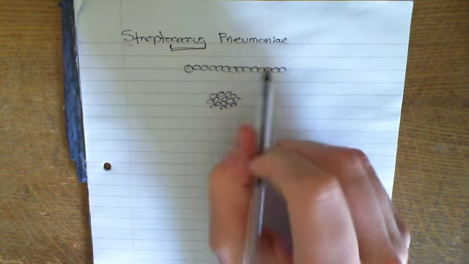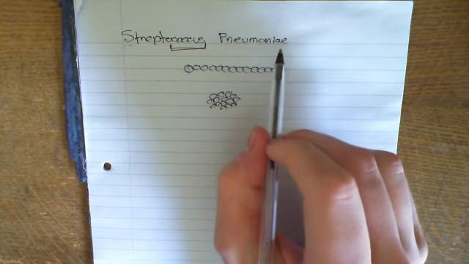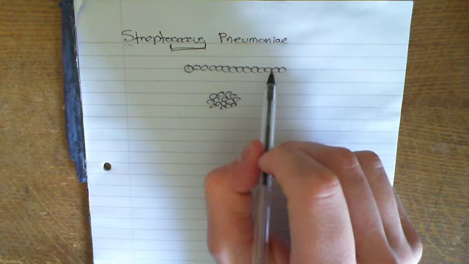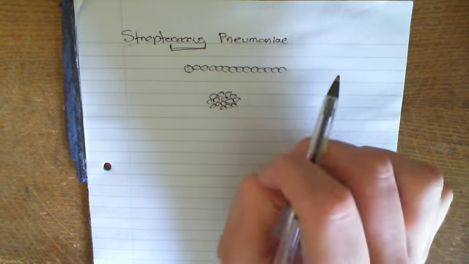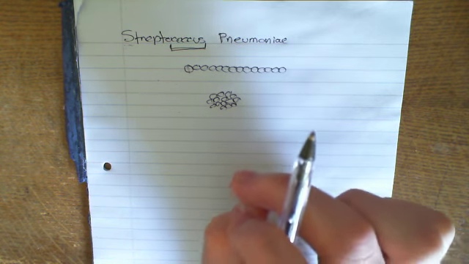So, okay, Streptococcus pneumoniae is also gram-positive, so it will appear blue when you gram stain it and look at it underneath a microscope.